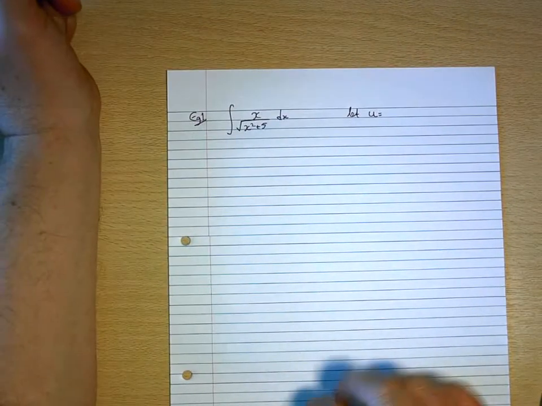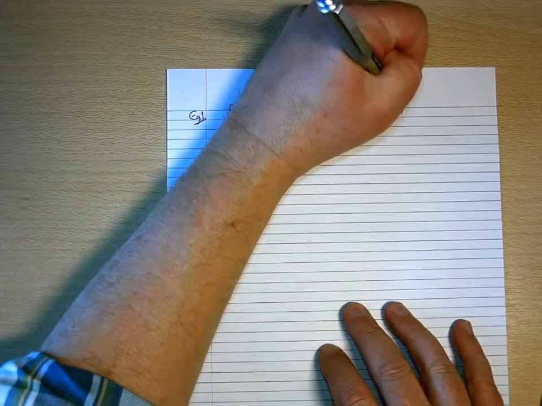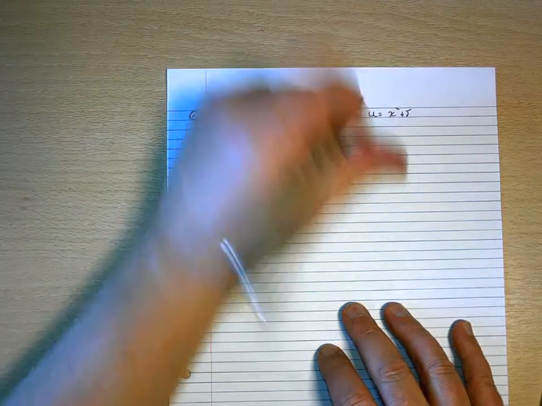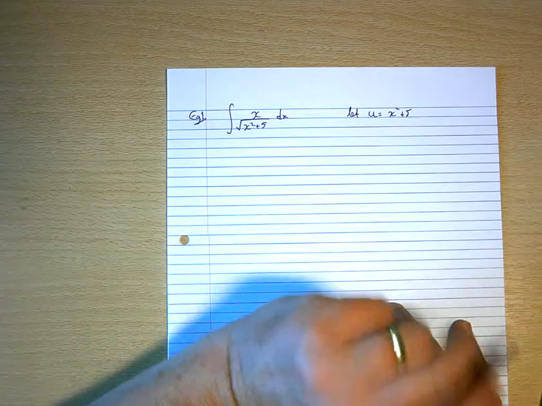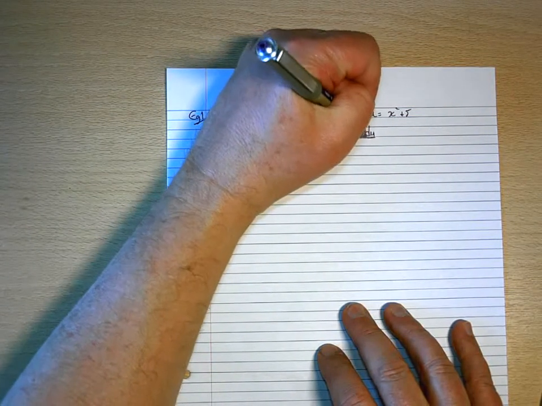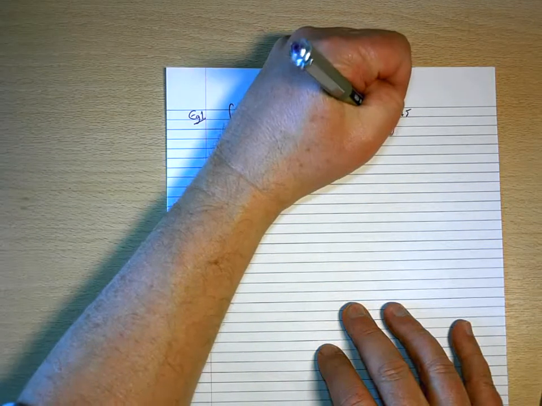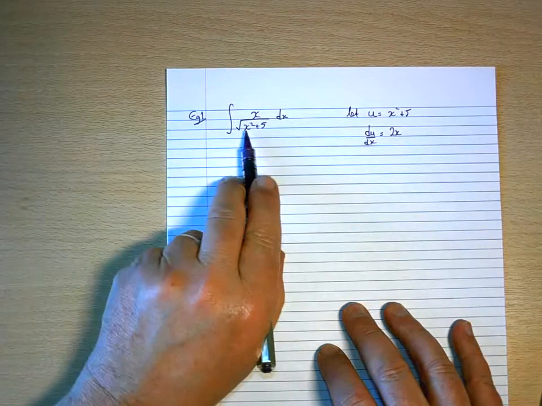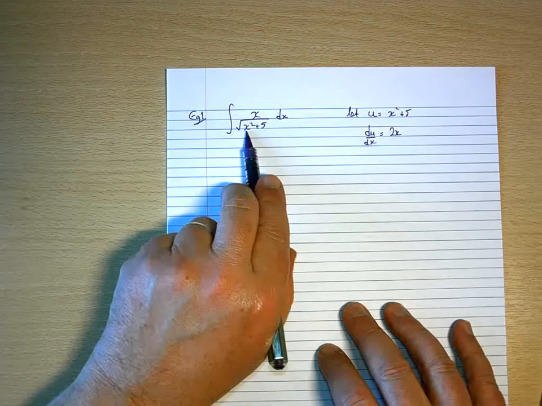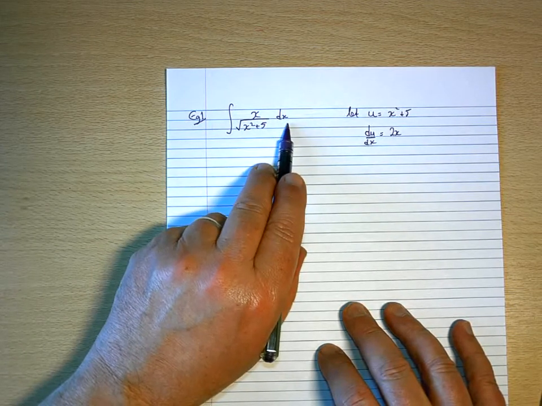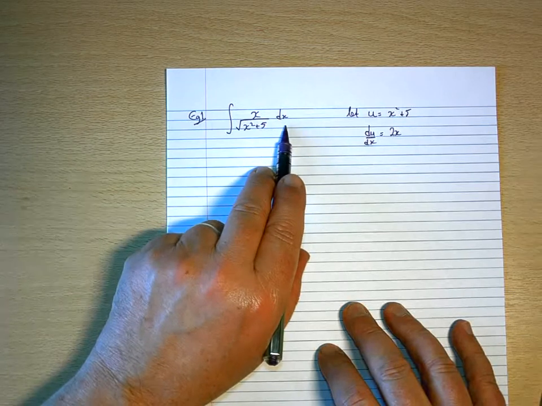So what we do is we say let u equal x squared plus 5. We differentiate that, so we would differentiate u with respect to x, and that gives us 2x. Now I'm going to be replacing the x squared plus 5 with a u variable, which means I don't want to then be integrating with respect to x.